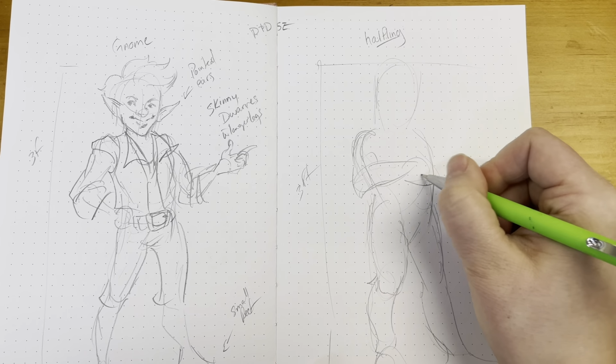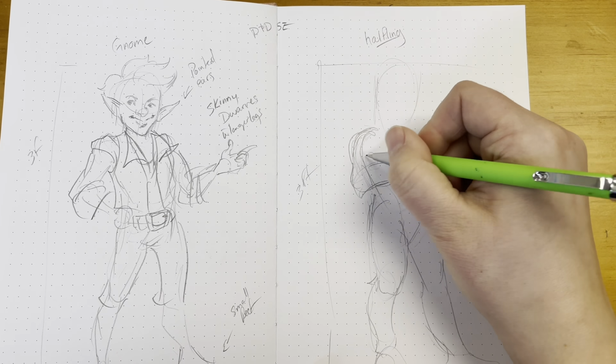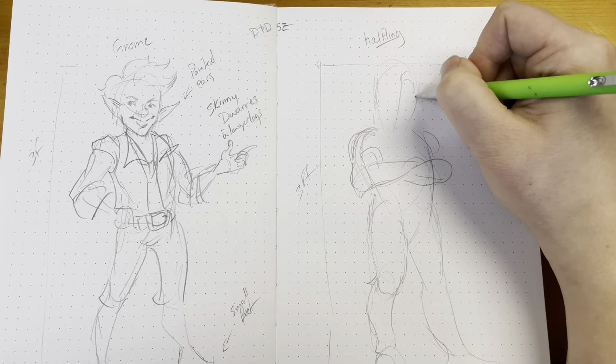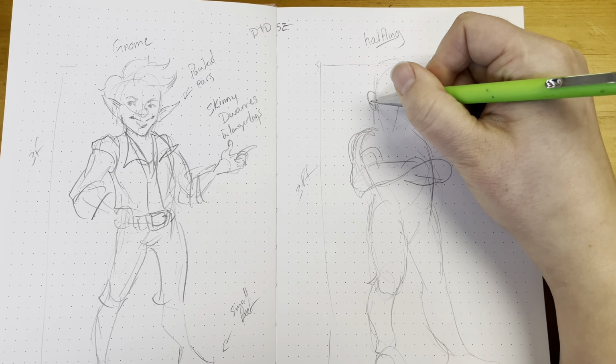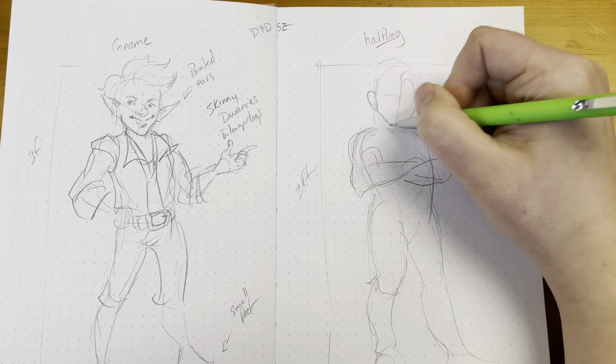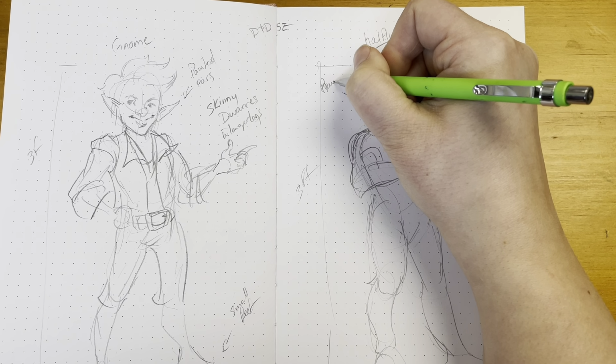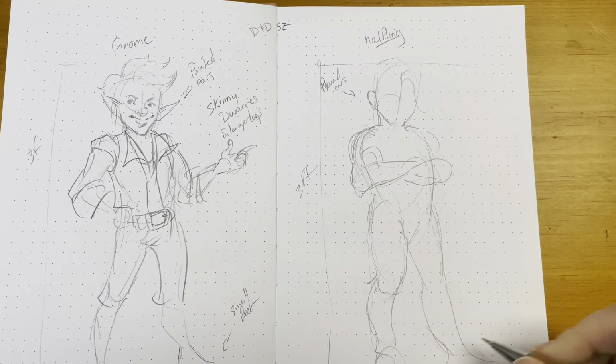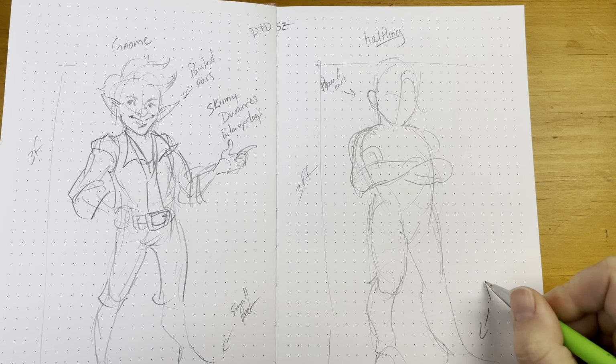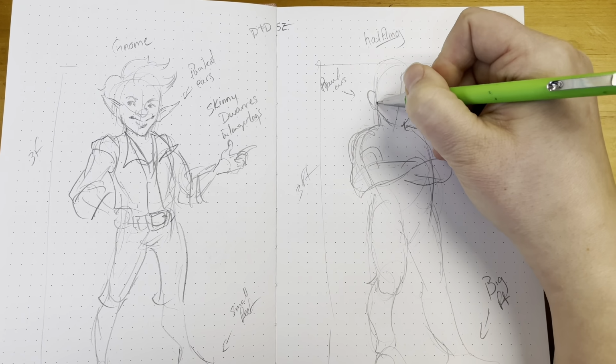Halflings are about the same proportions as a human, but they stand 3 feet tall is essentially one thing, and then their feet are really big and hairy. So compared to gnomes, halflings will look thicker.